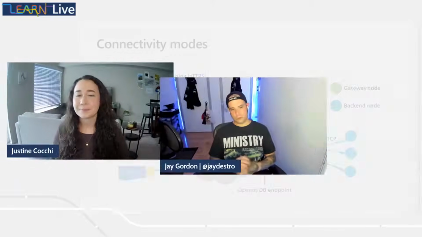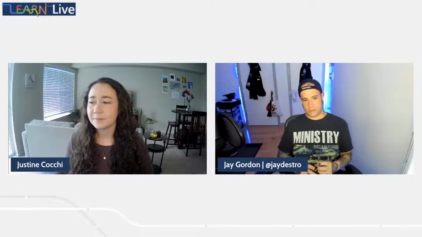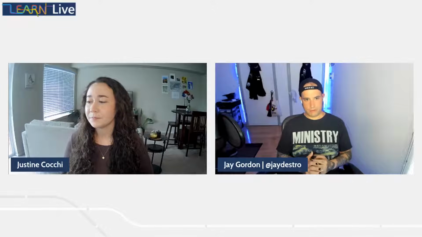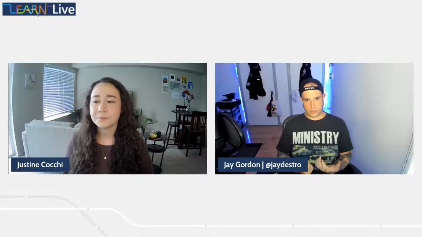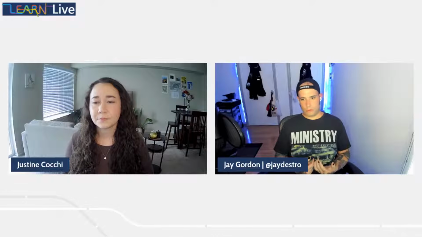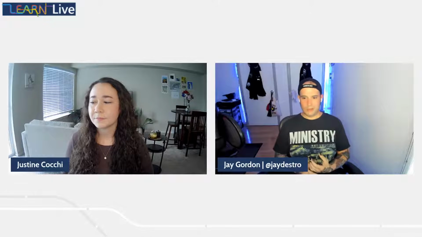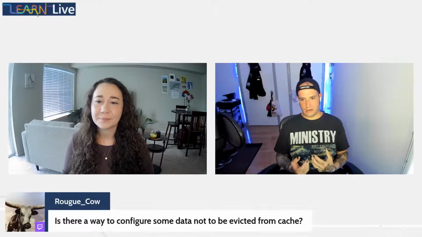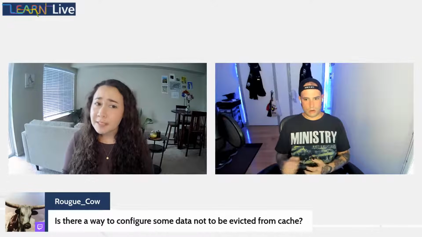Before we jump into our next section, we have one more question that's relevant to what we were talking about, eviction policy, which is least recently used. Rogue Cow Moo wants to know, is there a way to configure some data not to be evicted from the cache? Not to be evicted from the cache or not to be entered into the cache? Evicted. So things that you want to have as a long-term item in the cache.